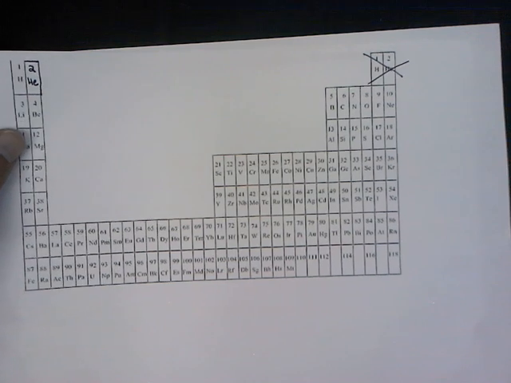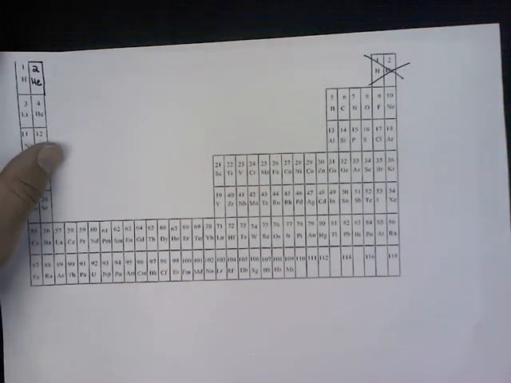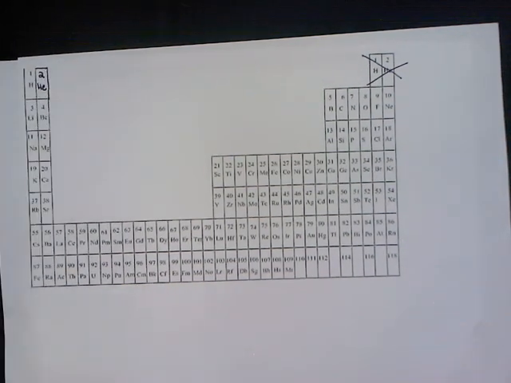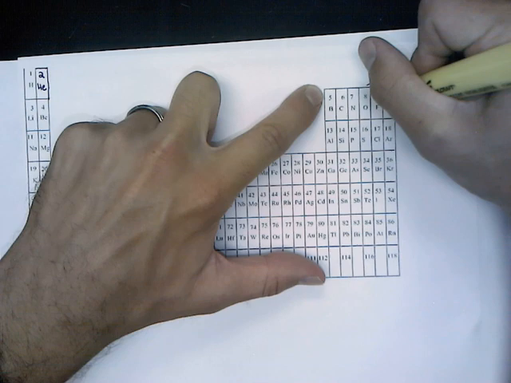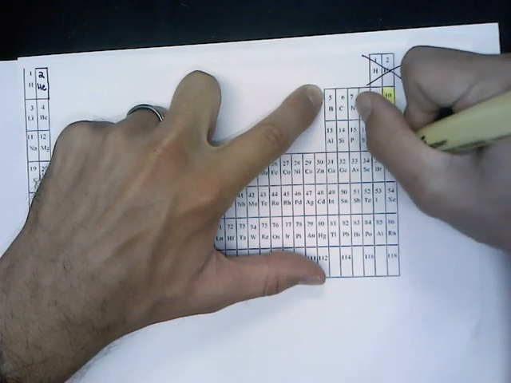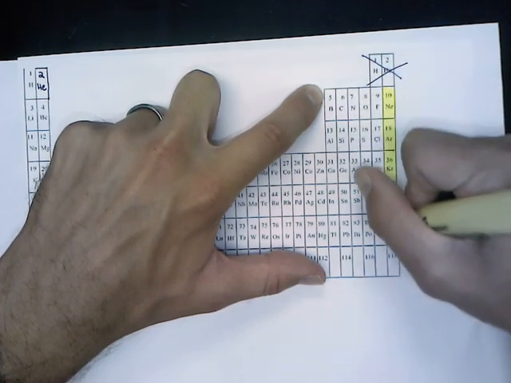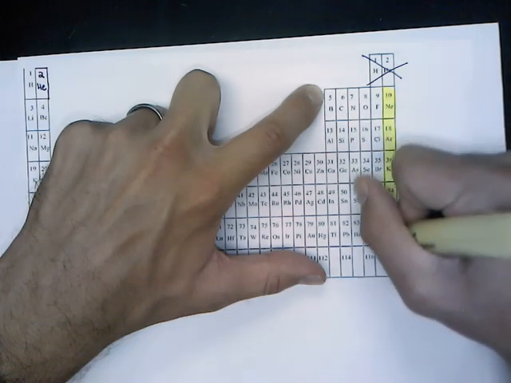Now, I'm going to keep my periodic table handy, and I'm going to highlight a few things. And that thing that I'm going to highlight is this group or column on the right-hand side.